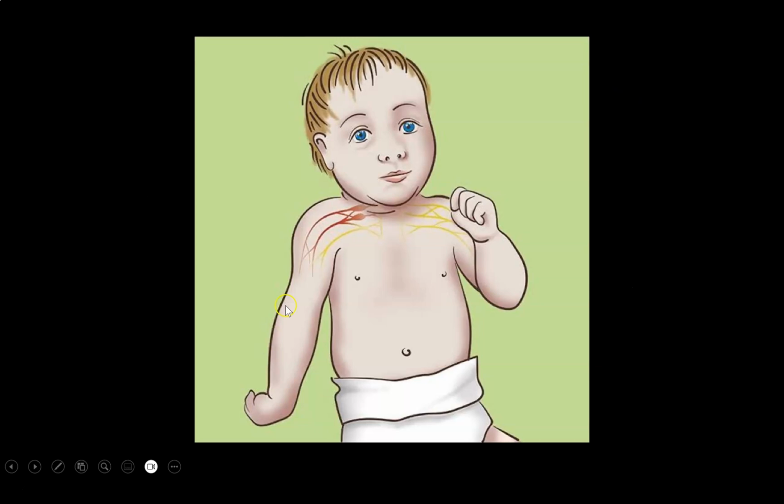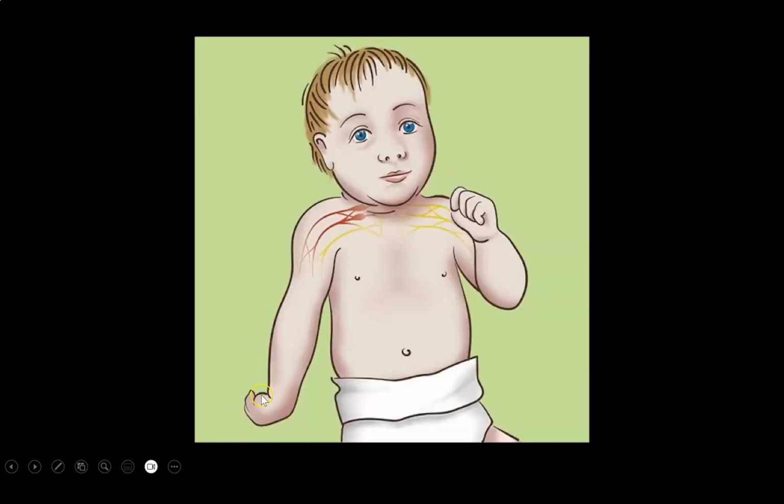So in Erb's palsy, you find that there is extension, because C5, C6 are affected. We cannot flex because with C5 and C6, biceps is affected, brachialis is affected. There is pronation and there is flexion of the wrist. So as if he is receiving a tip in a secret way. Porter's tip paralysis, waiter's tip paralysis, policeman tip paralysis, whatever you want, prognosis is good.